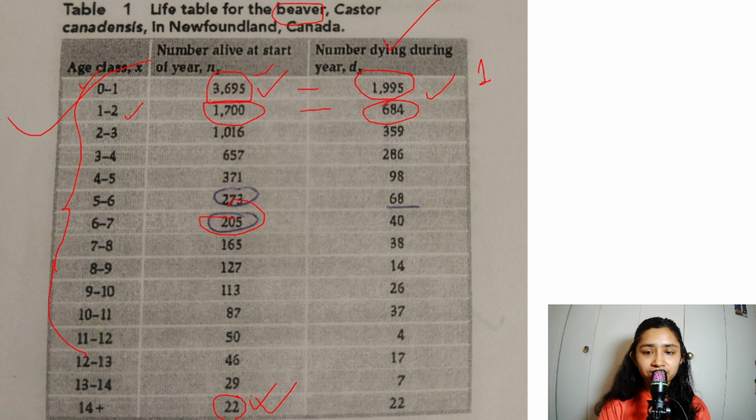Now for example, let's take out the survivorship of the 5 to 6 age group. How will you take out nx divided by n0? nx, as I said, is the number of individuals in a particular age class, that is 734. 734 divided by n0. n0, as I said, is the number of individuals in the original cohort, which is 1000.